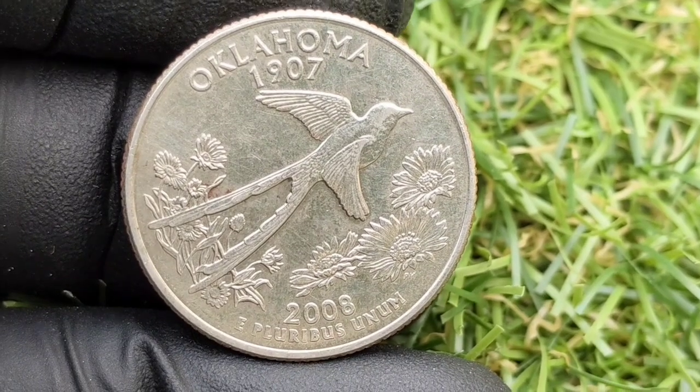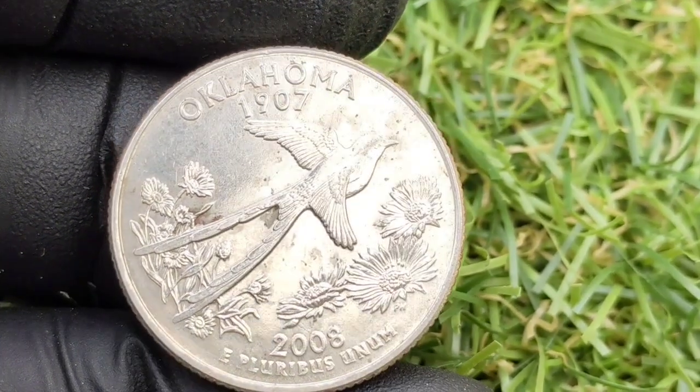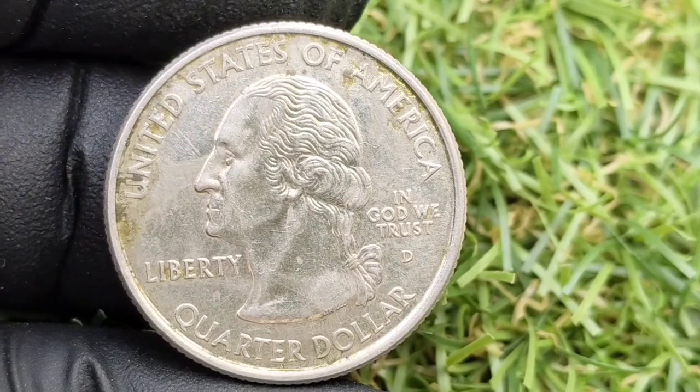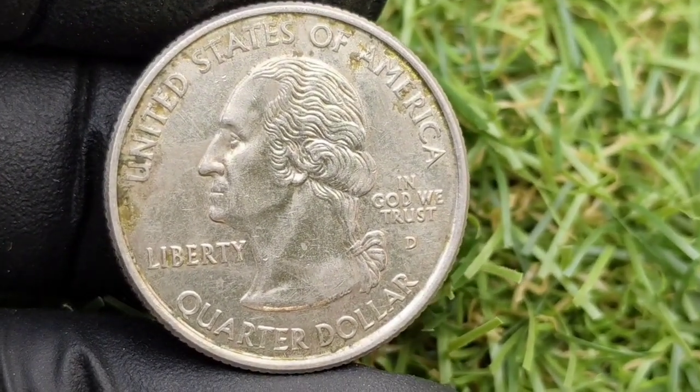Whether you're just starting your collection or you're an experienced numismatist, this coin offers something for everyone, from its beautiful design and historical significance to its market value and potential for errors.